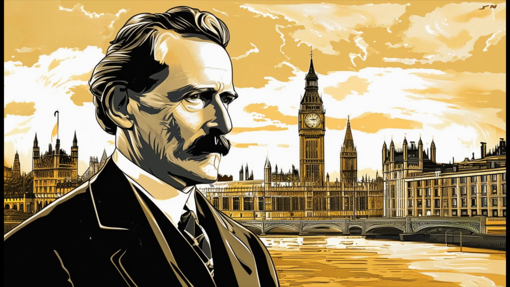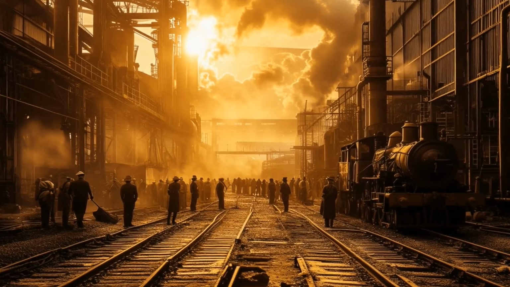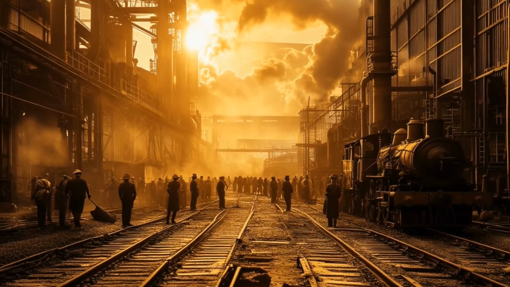Andrew Bonar Law, 1922-1923. Andrew Bonar Law, a Conservative, served briefly due to ill health. He focused on stabilising the economy post-war and dealing with Irish independence issues. His resignation due to illness led to the rise of Stanley Baldwin.